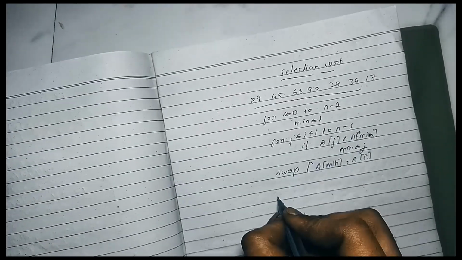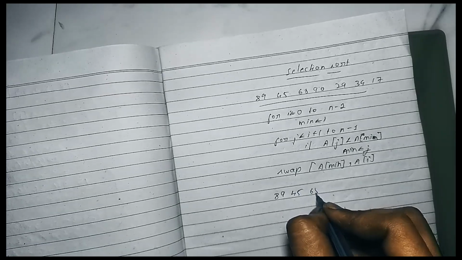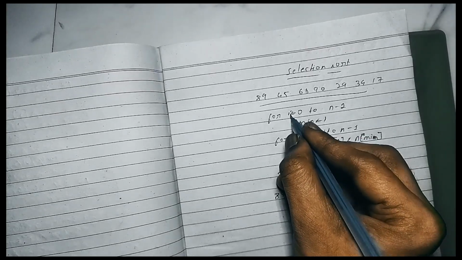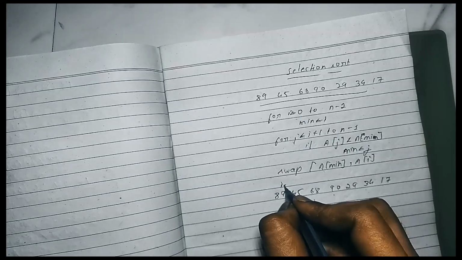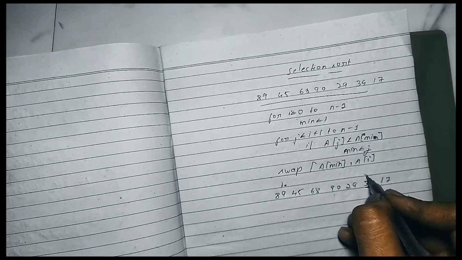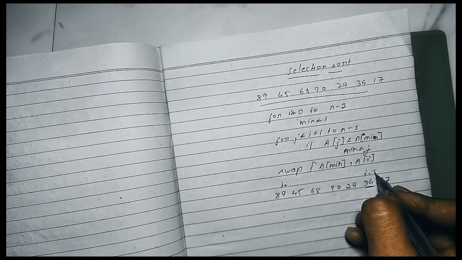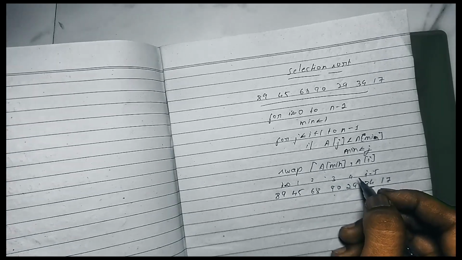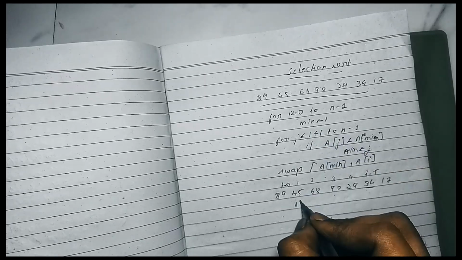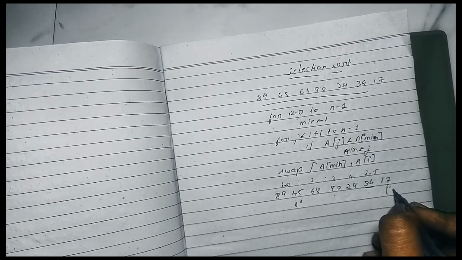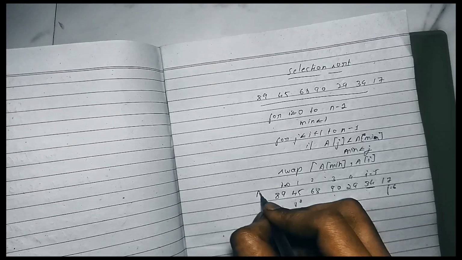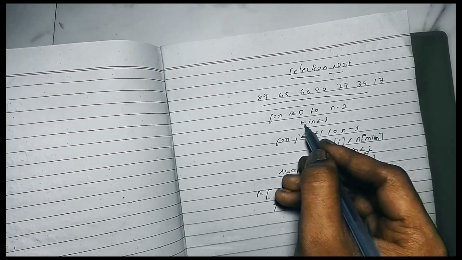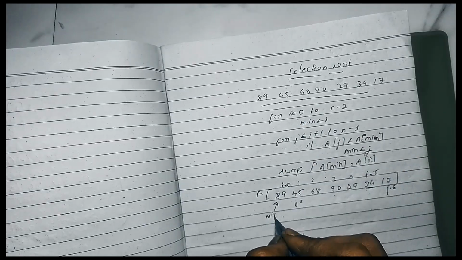Let's see this with an example: 89, 45, 68, 90, 29, 34, 17. Now, i runs from 0 to n minus 2, and j runs from i plus 1, that is from 45 to 17. This will be considered as an array, and indexing starts from 0. Initially i is 0 here, so this one will be considered as the minimum.